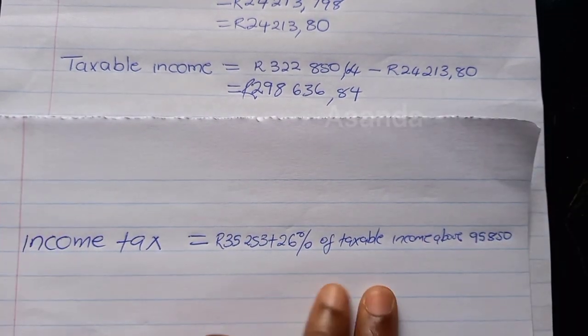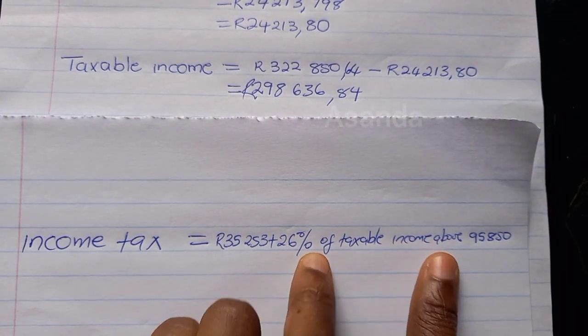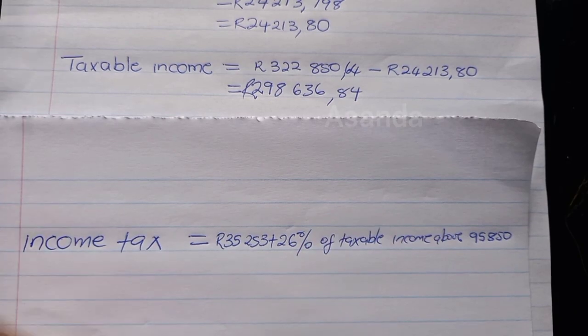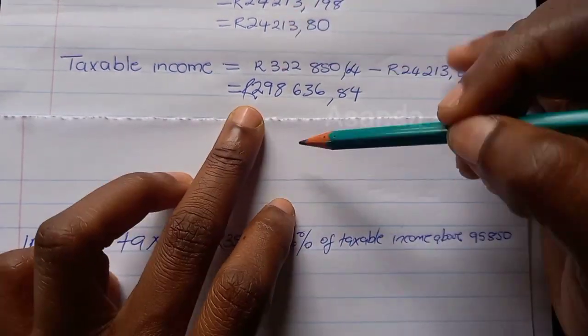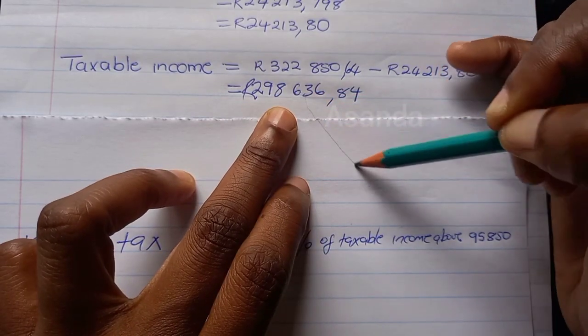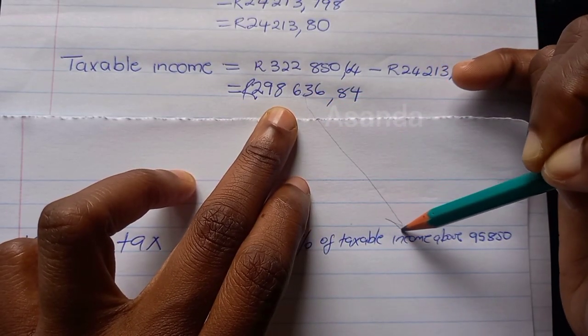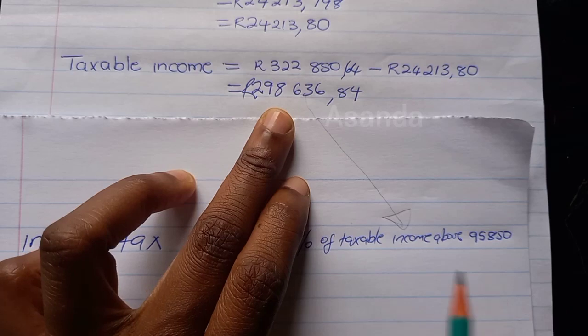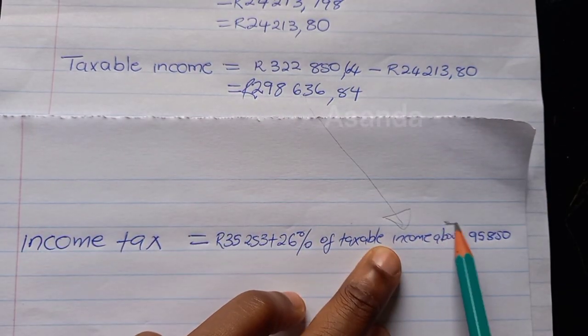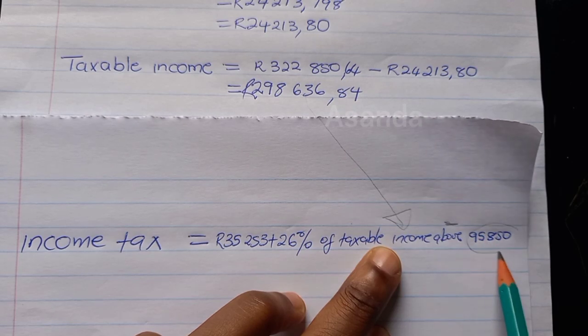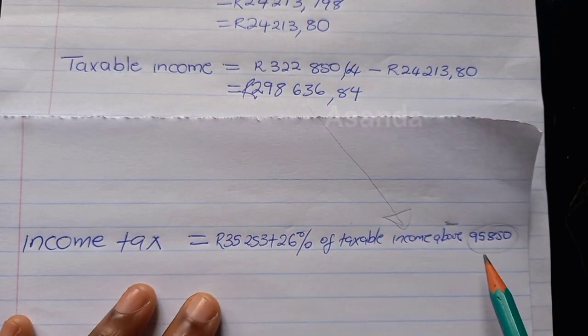And then if you go there, there's a part that says of taxable income. Of means multiply. And then you're going to take Amy's taxable income and substitute it there. And then where it says above, you're going to put minus. And then you're going to place this amount here at the end where it is.